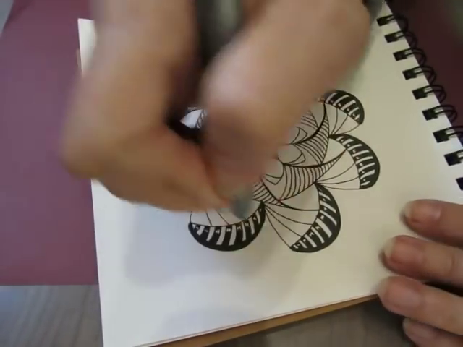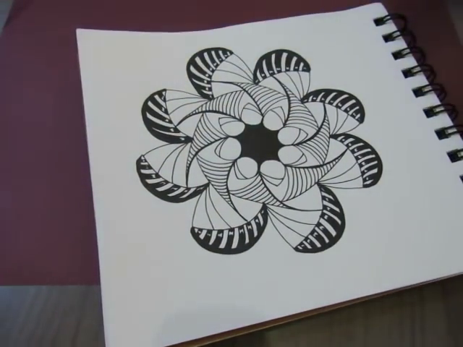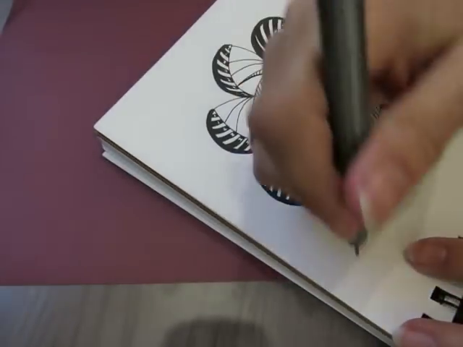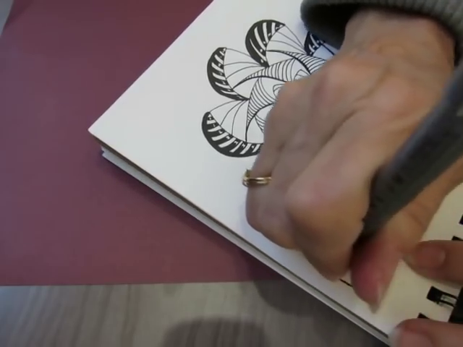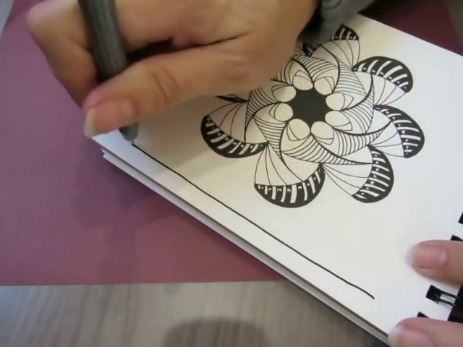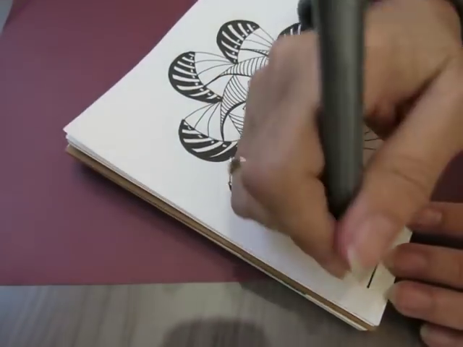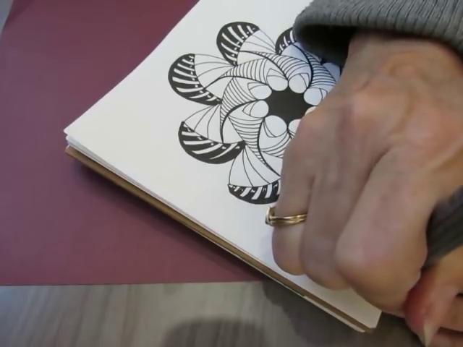We're going to go with a border first before I do anything else. I wasn't going to do a border, but now I'm going to do a border. I change my mind a lot. And that's okay. You can do that in your art. You can change your mind.